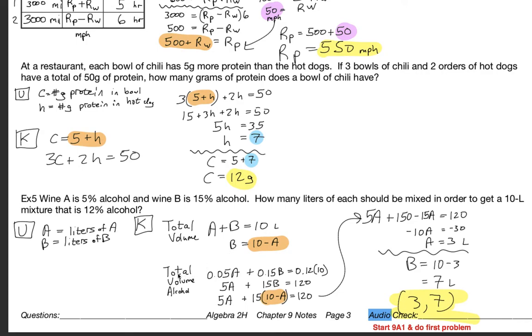Then the total volume of alcohol in the final mixture is going to be written by this. Here we've got 10 liters of mixture, but also the grape juice and all the different parts of wine, the tannins and all that, and the flavors that are not alcohol. But here we're writing a total volume strictly by alcohol. How much alcohol is being contributed by wine A? 5%. That's 0.05 written as a decimal, times A. And then B is going to be 15%, this right here.